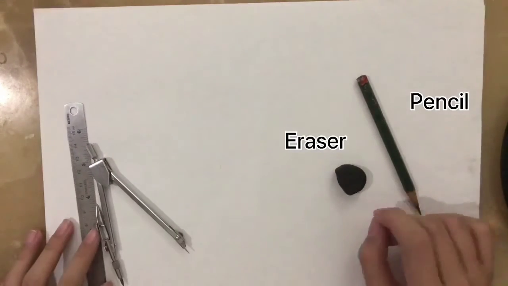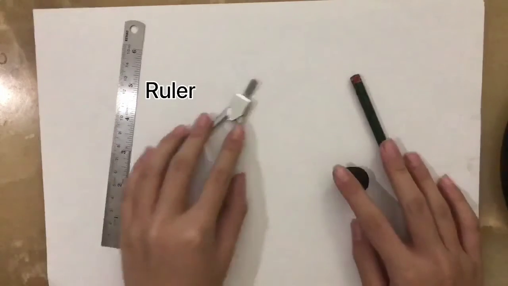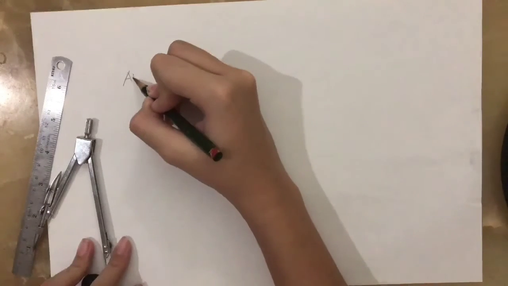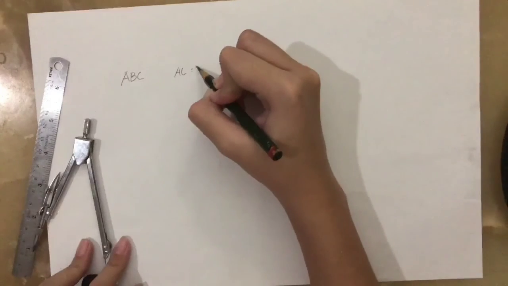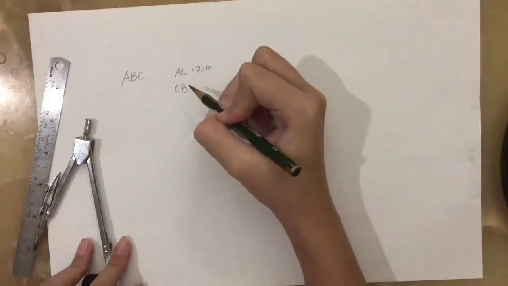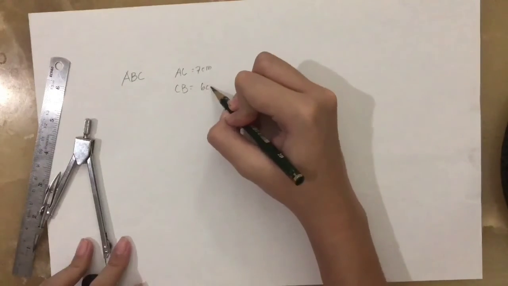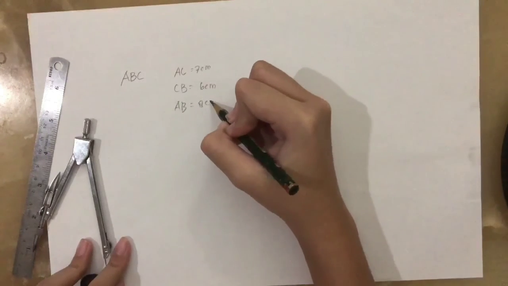The last but not least is about construction. So all you need is a pencil, an eraser, a compass, and a ruler. Now we're going to make a triangle ABC. AC equals 7 centimeters, CB equals 6 centimeters, and AB equals 8 centimeters.